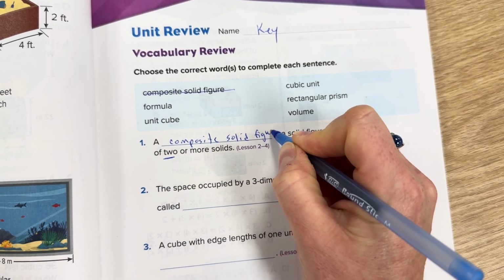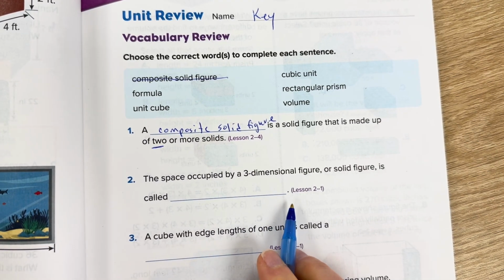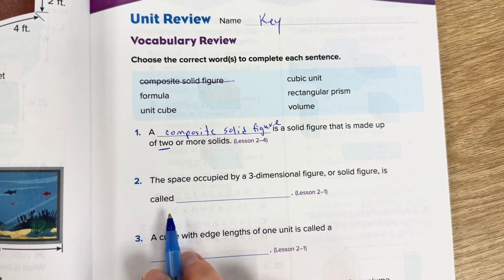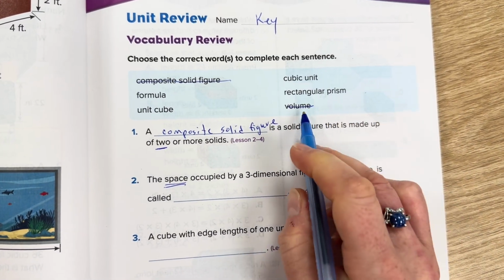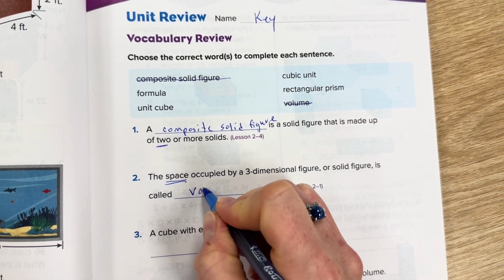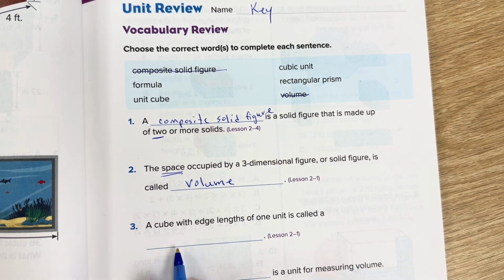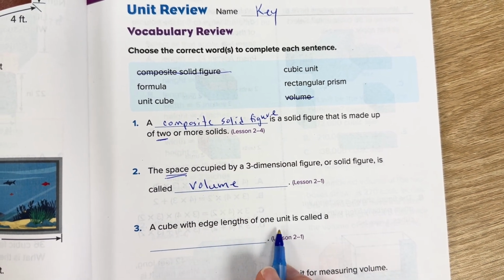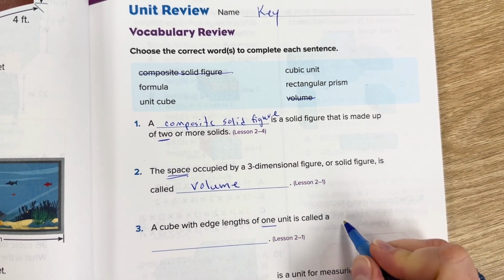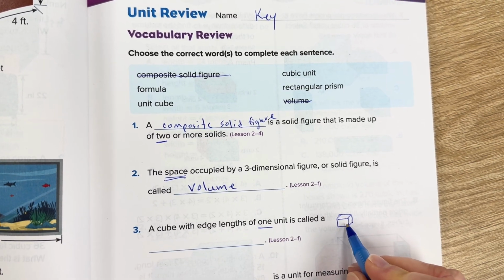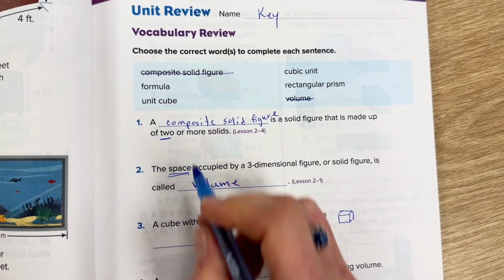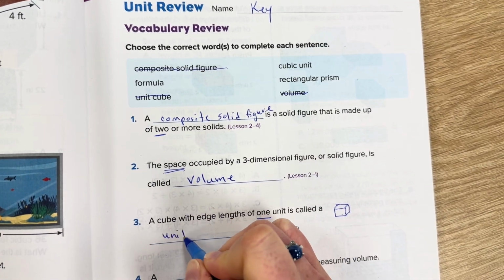All right, next one. The space occupied by a three-dimensional figure or solid figure. Ooh, it's the space occupied by it. That's the volume, the amount of space. Volume. A cube with edge lengths of 1 unit. Ooh, if every part of that has 1 unit, that is going to be a unit cube. Unit cube.